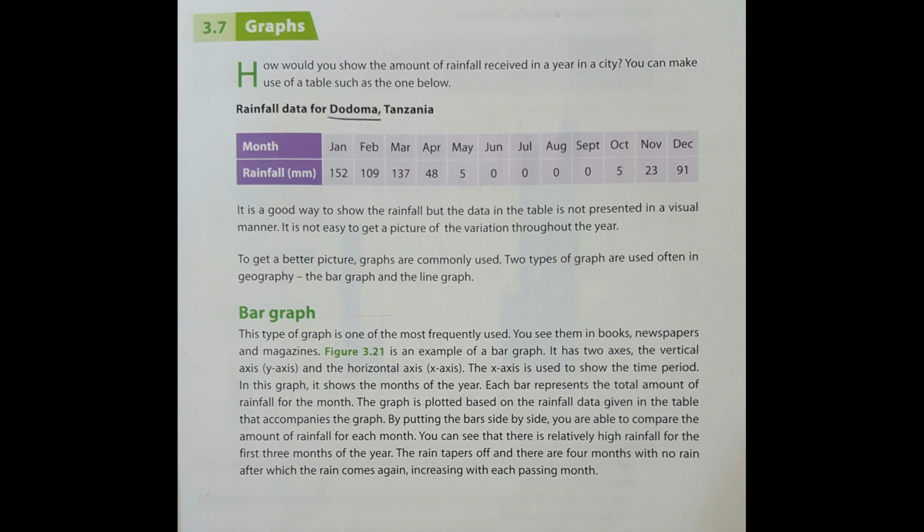The points on the graph often represent the relationship between two or more things.